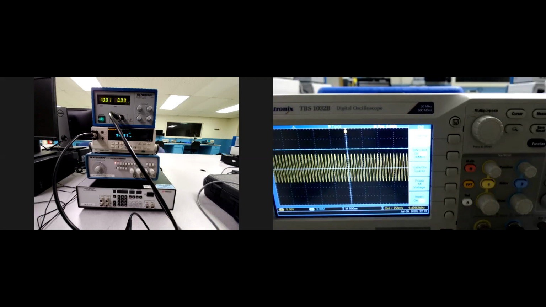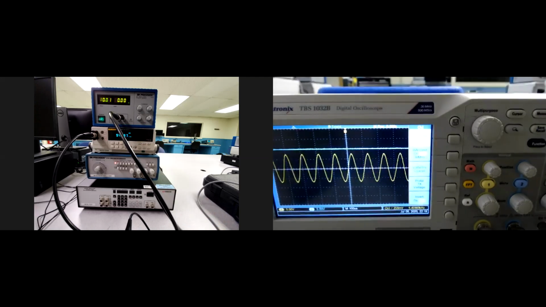It's better now. Okay. So right now I'm just gonna adjust the time scale on the oscilloscope, and we can see both signals at the same time, okay?